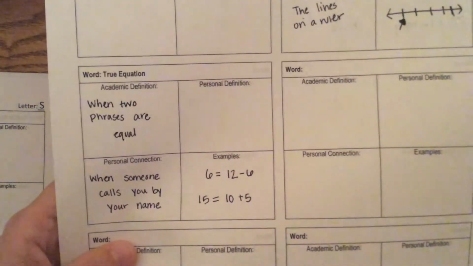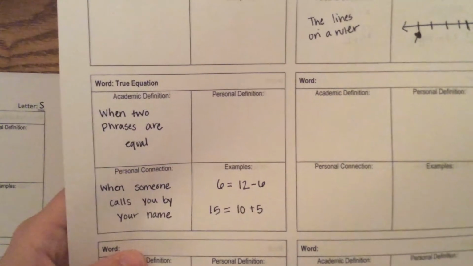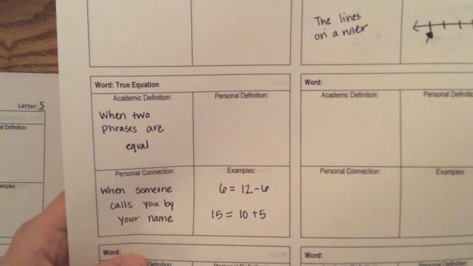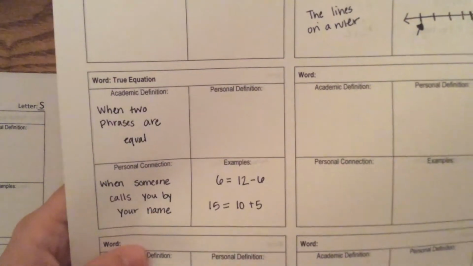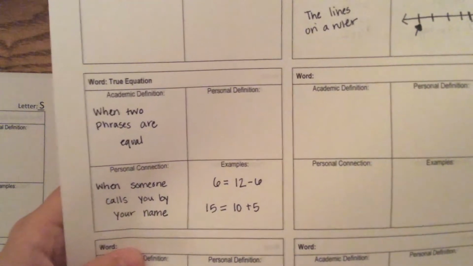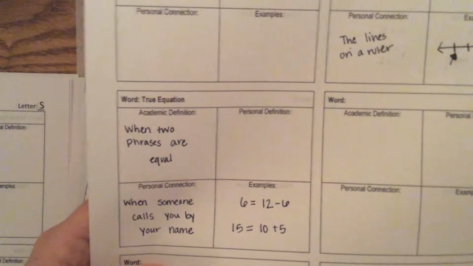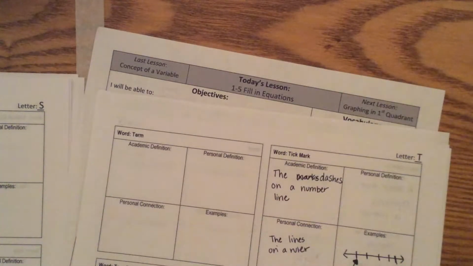That is true. Or 15 is equal to 10 plus 5. That's true. Okay, when I do 10 plus 5, I do get 15. So my personal connection is when someone calls you by your name. So if they get your name right and they say like, "Hi, Mrs. Morrell," I can say hi back because I know that they are talking to me. It's true.